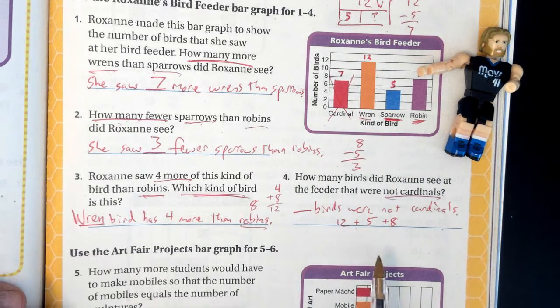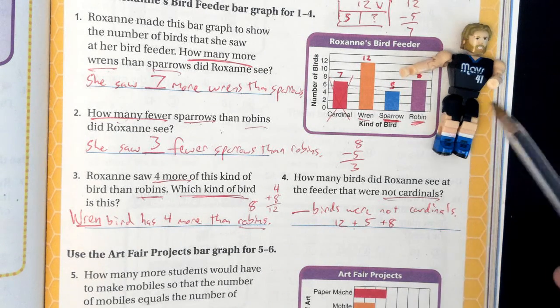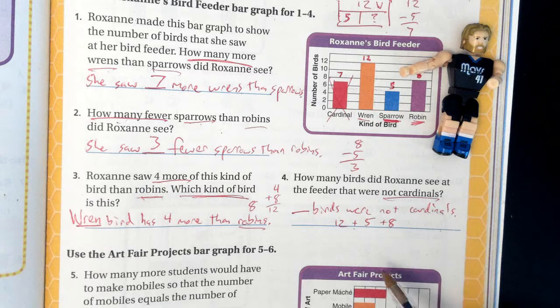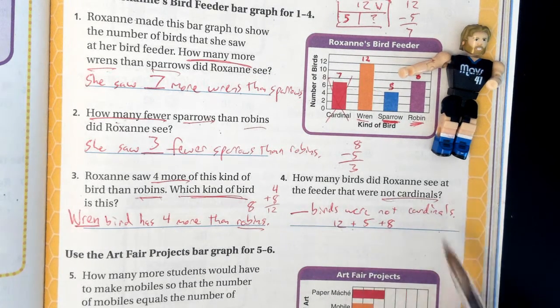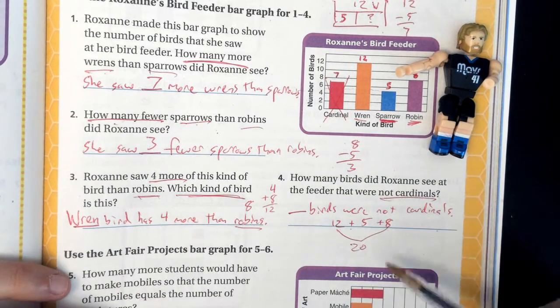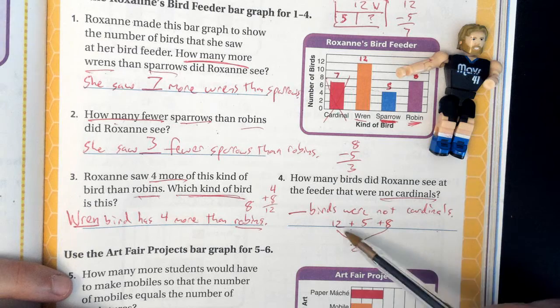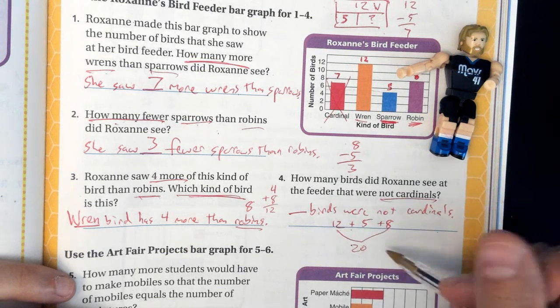What numbers do you think we should add together first, Lego Derek? Well, I'd add 12 and 8 because that makes 20. And I can see that 2 and 8 go together to make a 10. So 12 and 8 go together to make a 20. And then it's going to be really easy to add the 20 and the 5. That's correct, Lego Derek. So 12 and 8 make 20. And now you can just add the 5 to that.